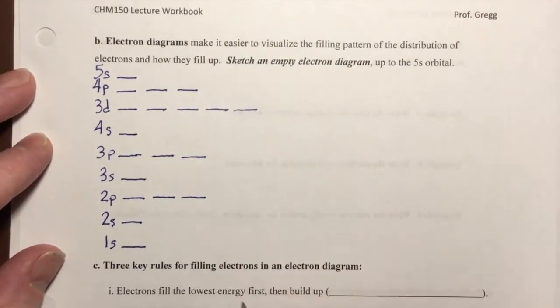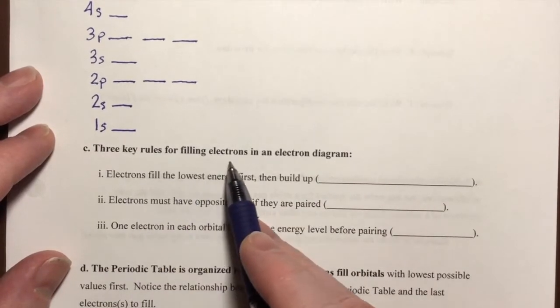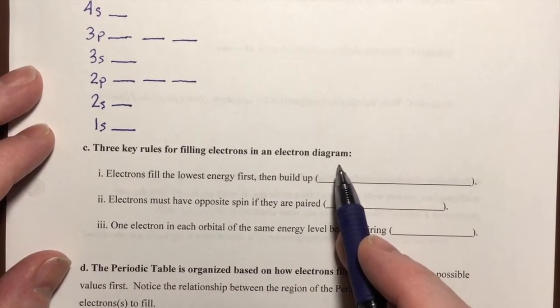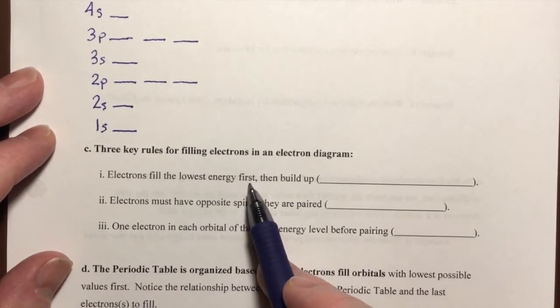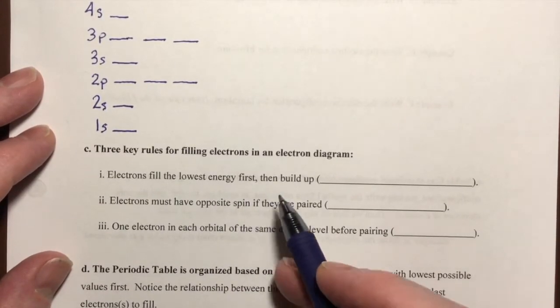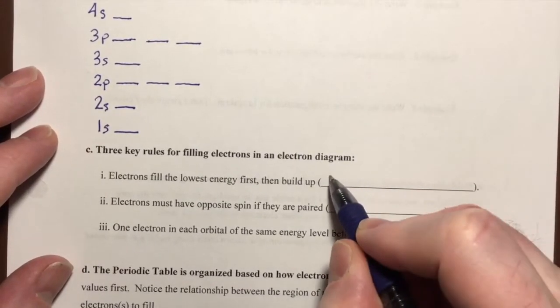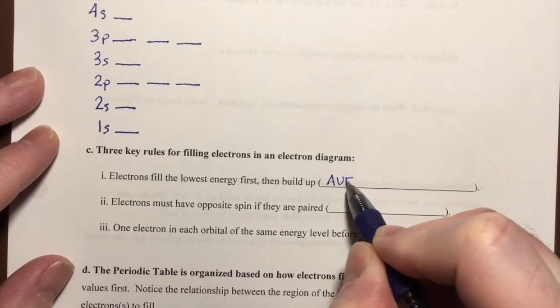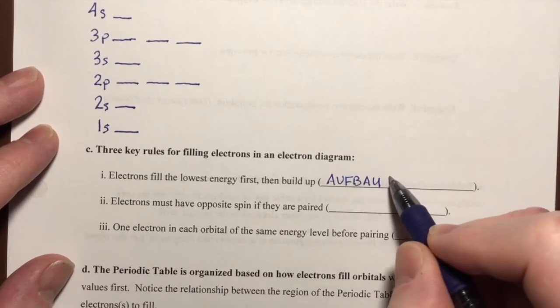So I have just shared with you one of the 3 key rules for filling electrons in an electron diagram. Electrons fill the lowest energy orbital first, and then they build up from there. And this, in parentheses, is called the Aufbau principle.